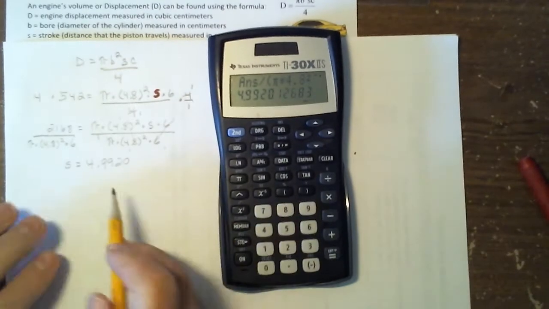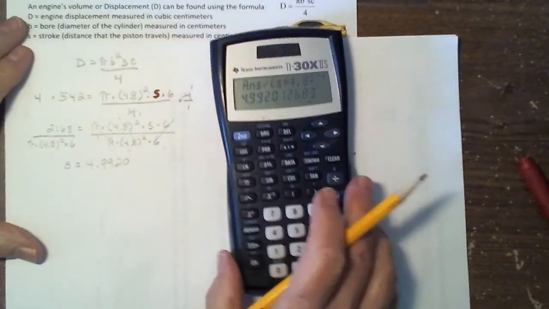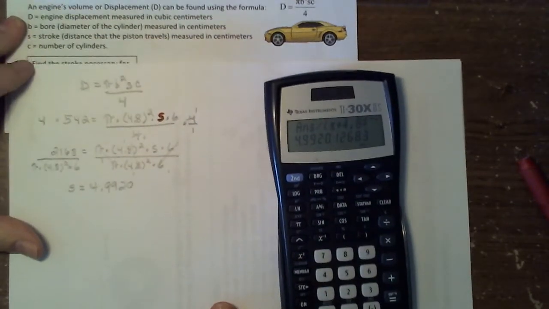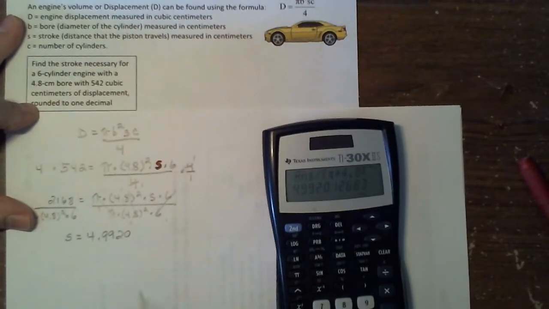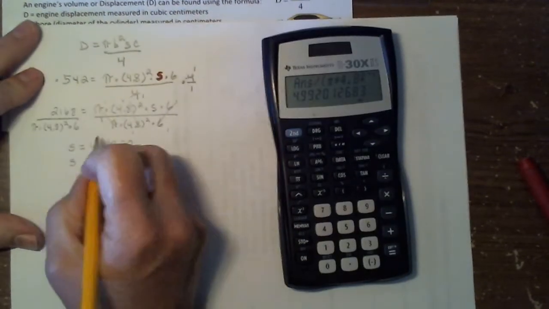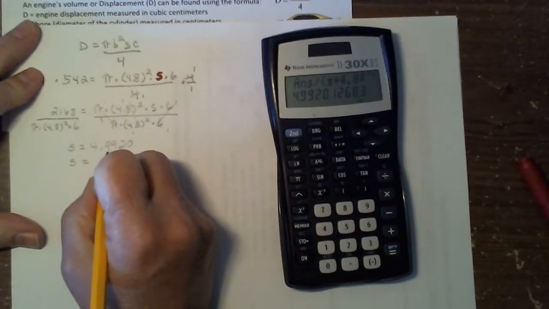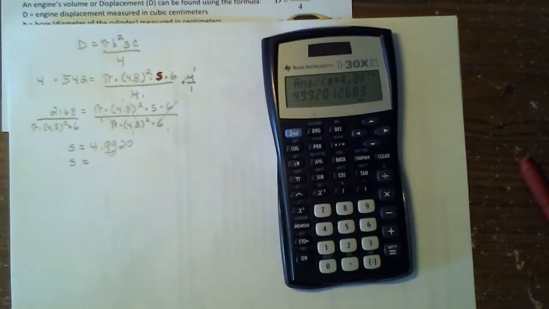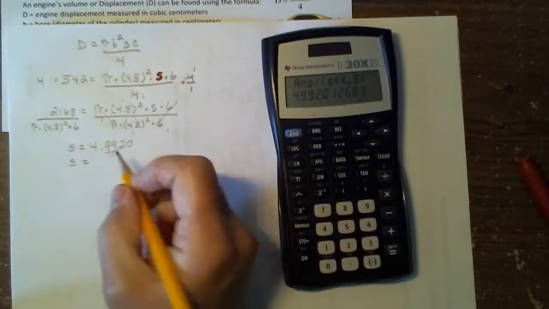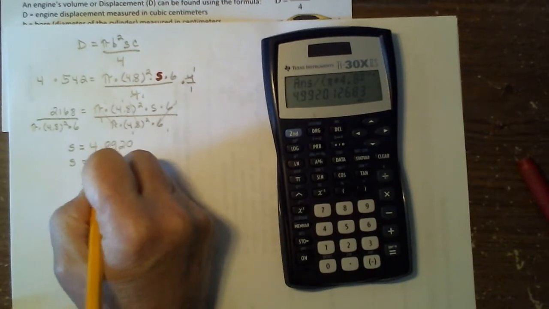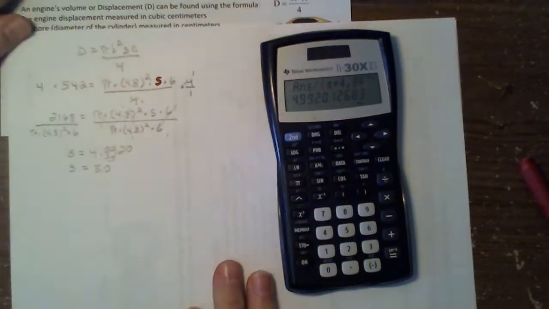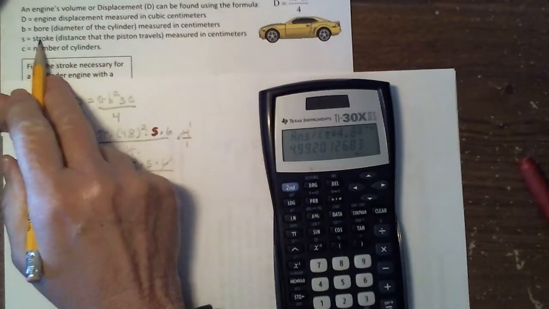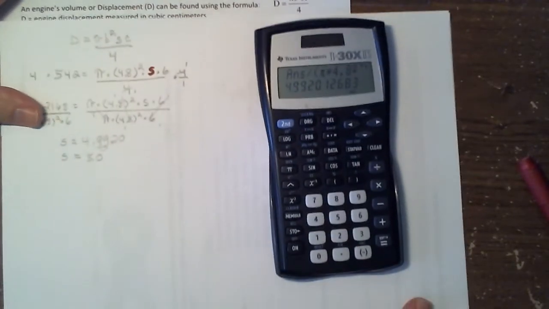So I got this out 4 places. I'm going to go back into the problem and find some directions. It says round to 1 decimal. So S is equal to, well, if I round to 1 decimal, I look to the right, and I've got to bump that up. So if I bump it up, the 9 is going to become a 10. I got to carry the 1. So it's 5.0, and the units for stroke, centimeters.